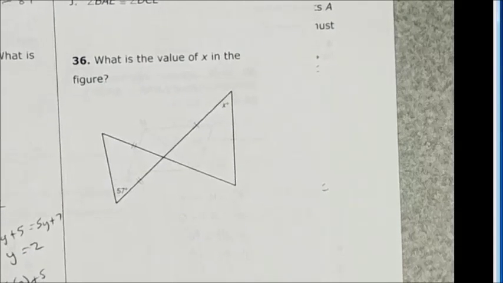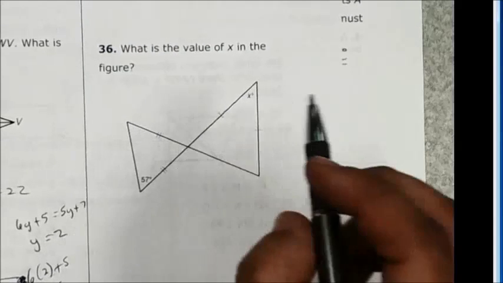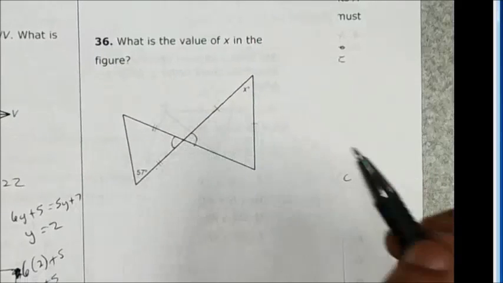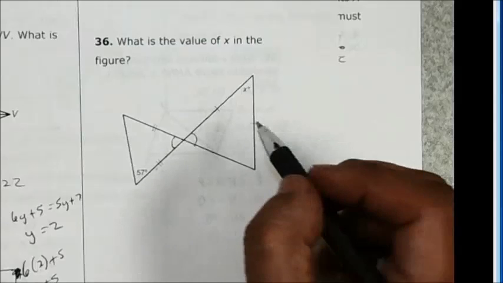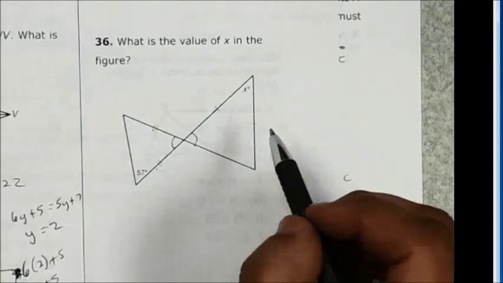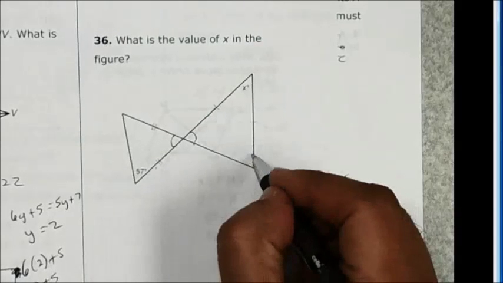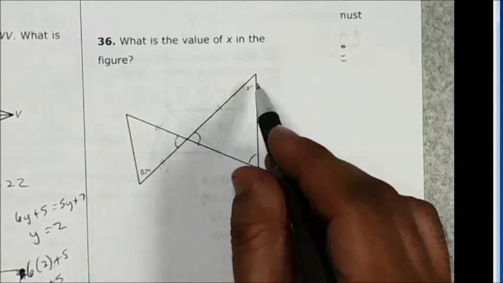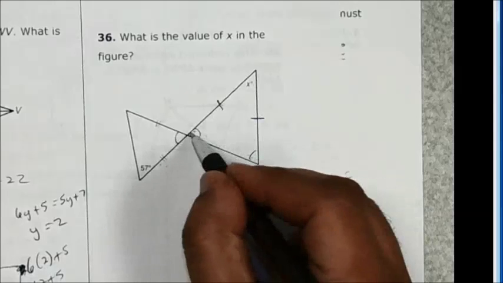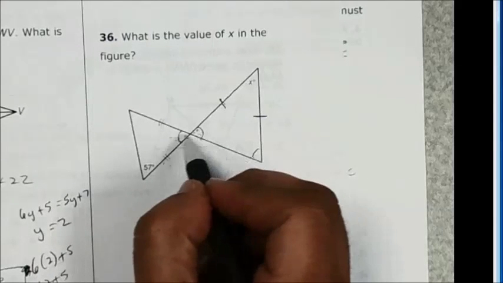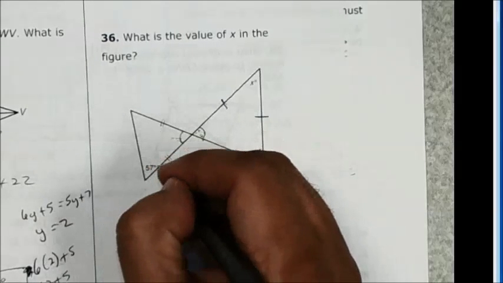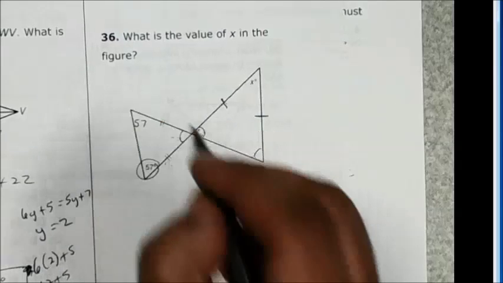Number 36, it says, what's the value of x in the figure? If I look, I know these 2 sides are congruent. These are vertical angles. So that tells me that x is going to be equal to the difference between these 2 angles from 180. Because of the tick marks, I know these 2 base angles are the same. Because these are vertical angles, I know they're the same. And I have these double tick marks here. So that tells me if this angle right here is 57, this angle is 57.